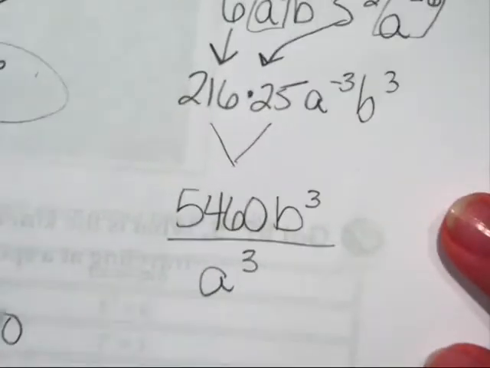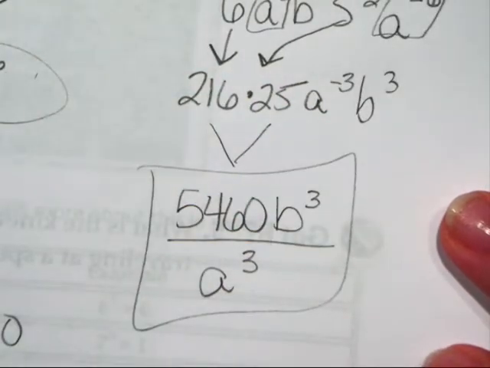A to the 3rd needs to go to the bottom because you're not allowed to have negative exponents.